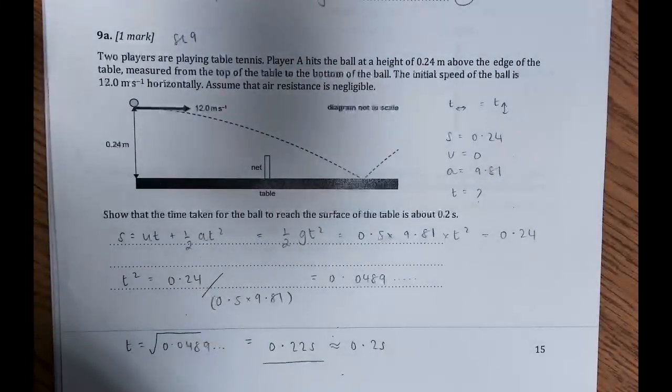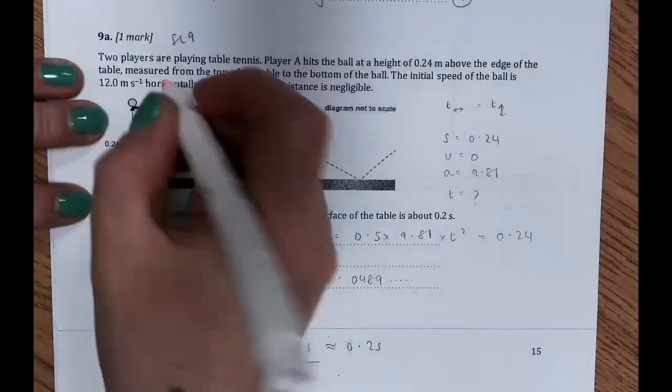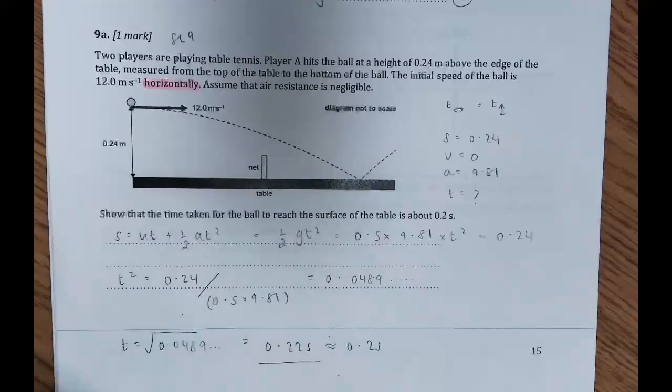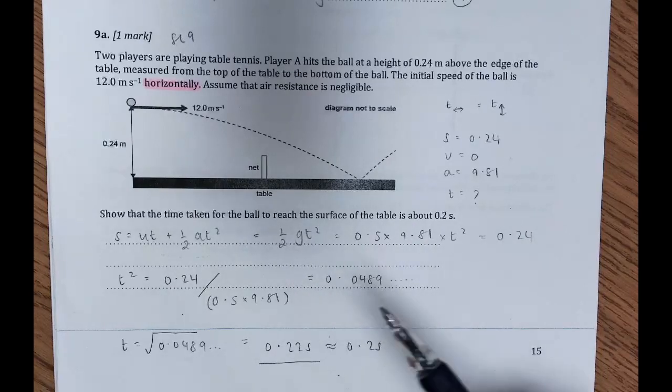So this bit is crucial. You've got to think about the direction. Assume air resistance is negligible. Show that the time taken for the ball to reach the surface of the table is about 0.2 seconds.